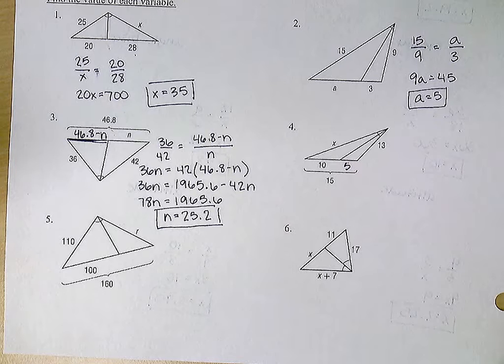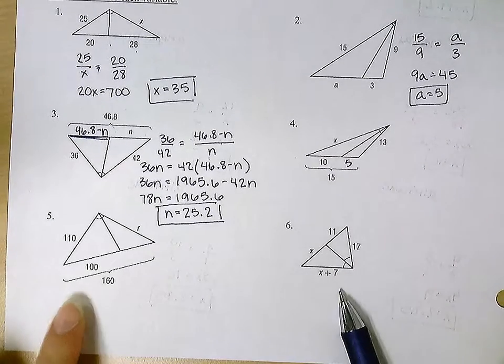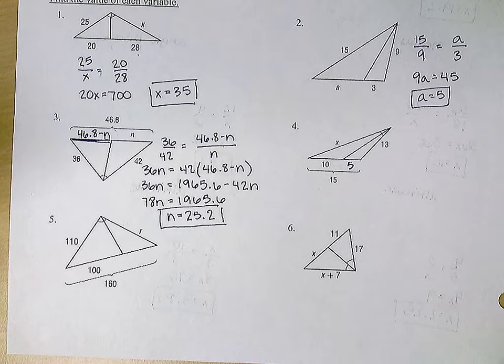You do have one on your homework, I believe, that is like this one, where you have to take that entire side, subtract one of them to get that remaining one. So now I want you guys to do 4, 5, and 6. So you're setting up those proportions. Okay, find that missing side first. I already did it in number 4 for you. It is 5. So you can set up that proportion to solve for your variable. I just did the hardest one.